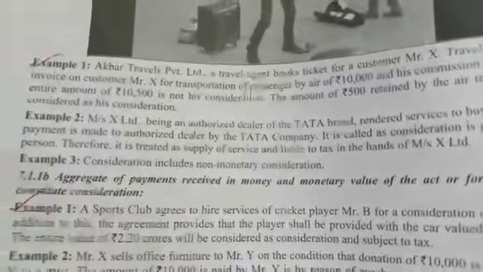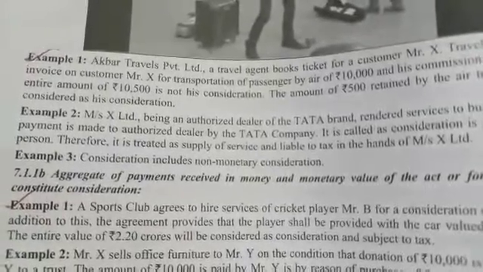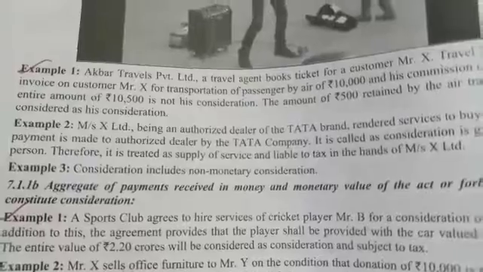that is collected by Messrs X Limited from Tata Motors Company.